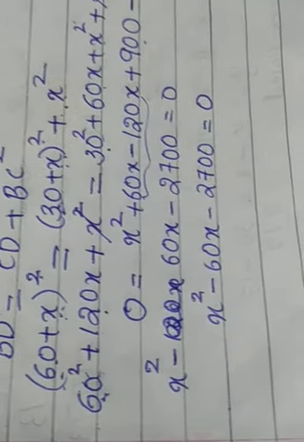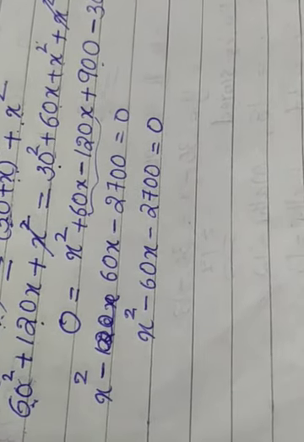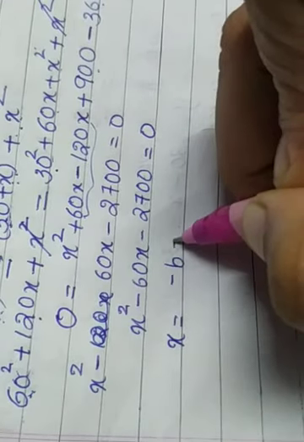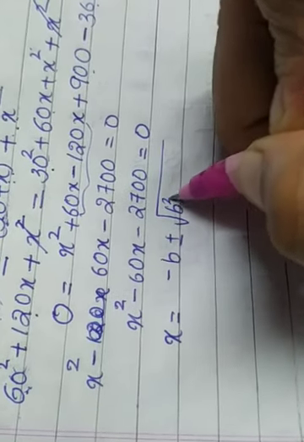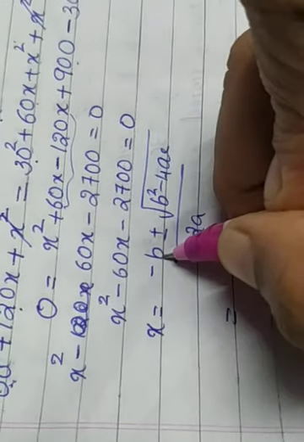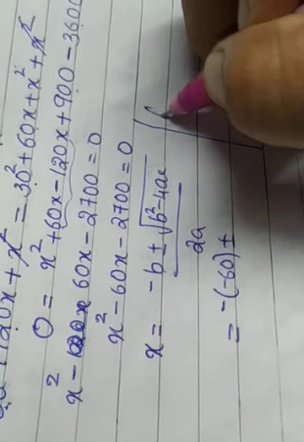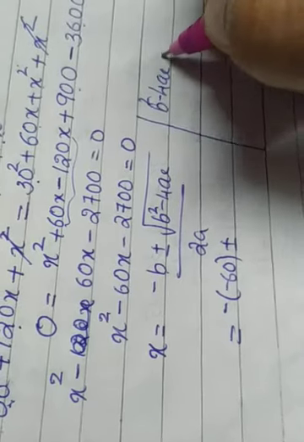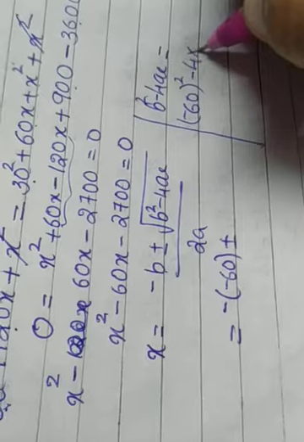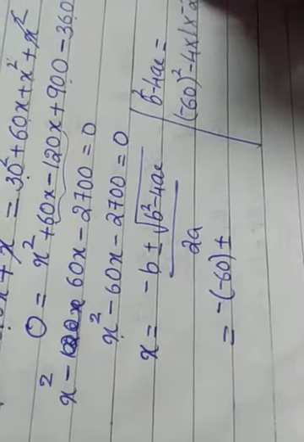Now solve this quadratic equation either by using the formula, or by factorization, or by completing the square. I am going to apply the formula. x is equal to minus b plus or minus square root of b square minus 4ac, whole divided by 2a. So this is equal to minus b, minus of minus 60, plus or minus, so we will calculate b square minus 4ac separately. b square is minus 60 the whole square, minus 4 into a, the coefficient of x square, which is 1, and c is minus 2700.